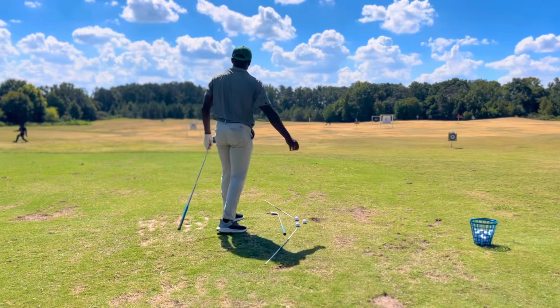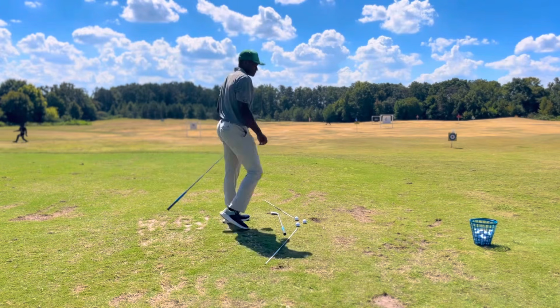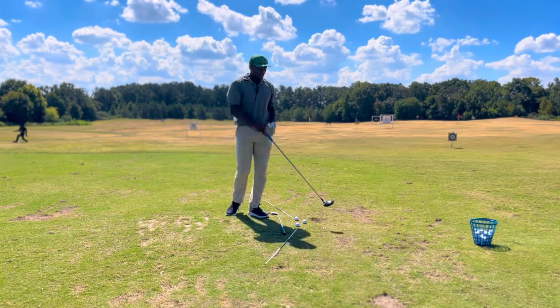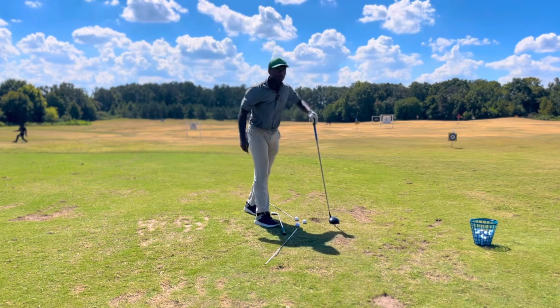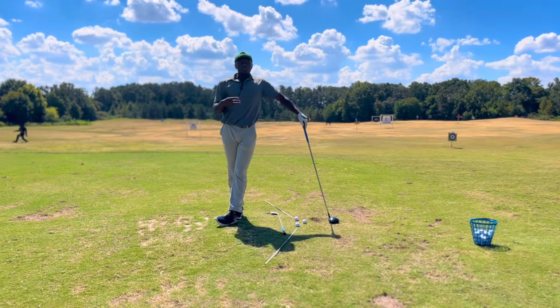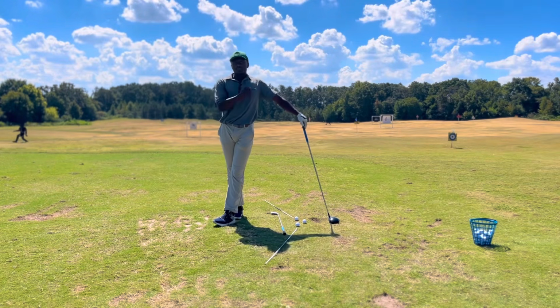There you go. So that produces a little bit of a draw for me because I swing in and out. So for me, I swing more in and out with my swing direction than I do the natural inclination of the driver being out to in, so that I produce my natural draw.